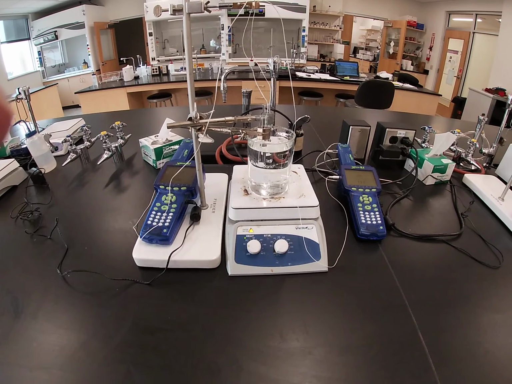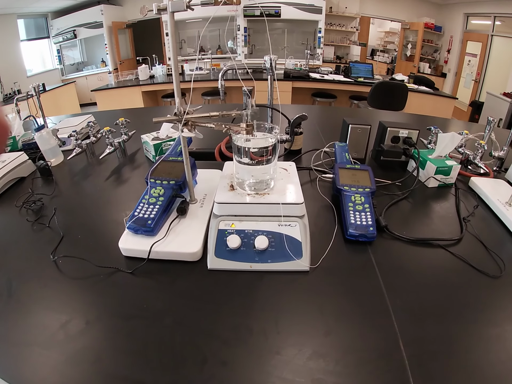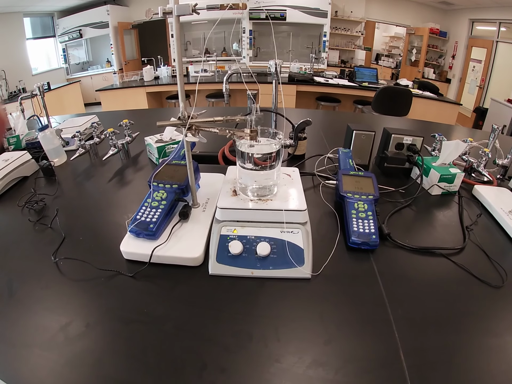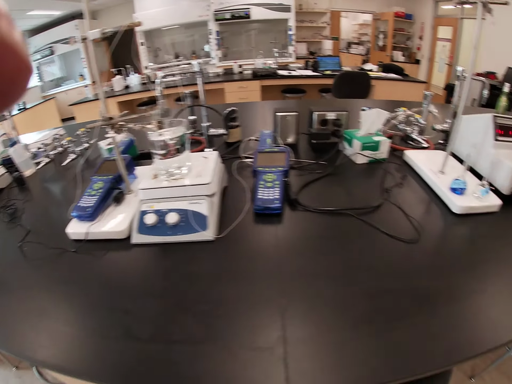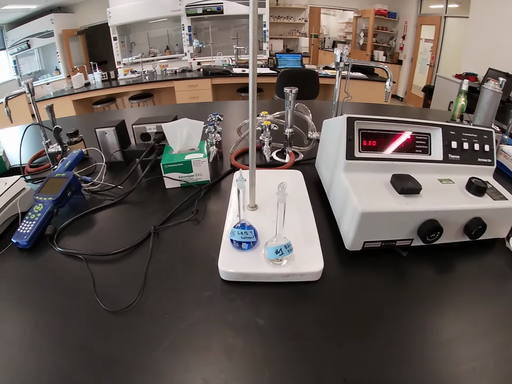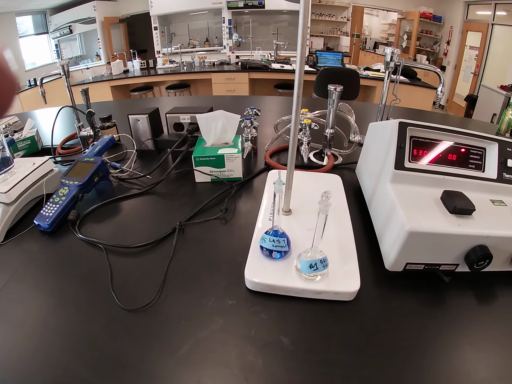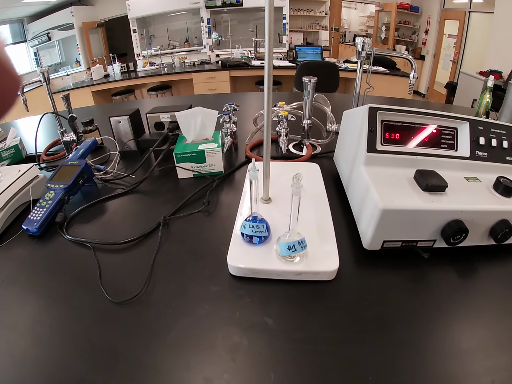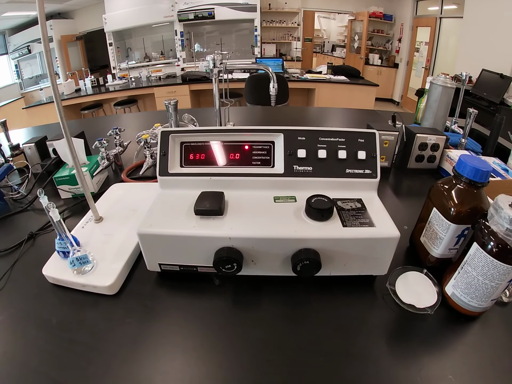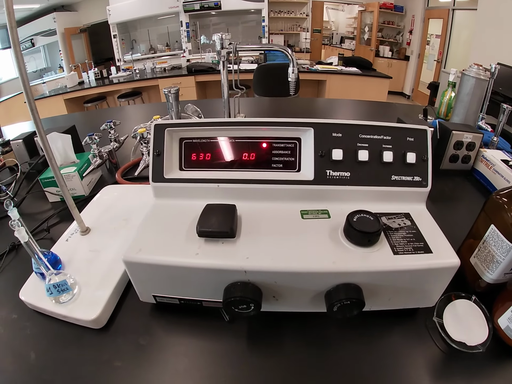Okay, here's the equipment for our experiment number 9, part 2 of kinetics. You see we set up a hot water bath with thermometers in both our test tubes. We also have our concentration of dye from our lab and our stock 1 bleach solution. And of course, our friend, the Spec 20.